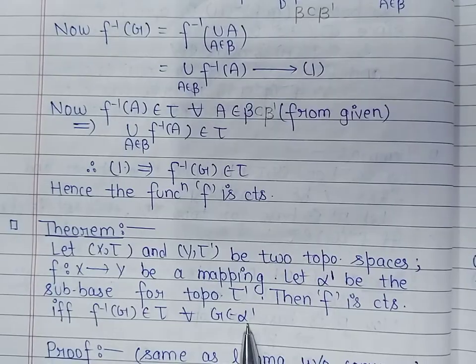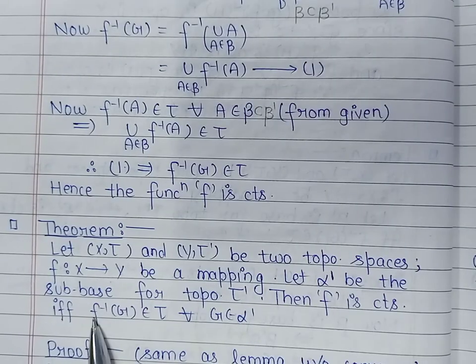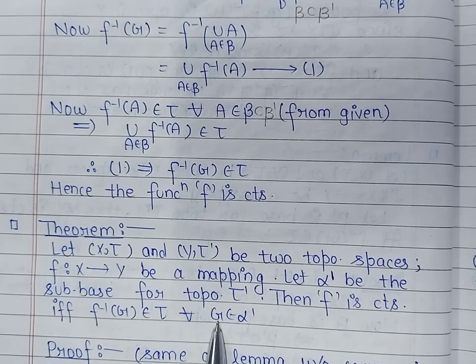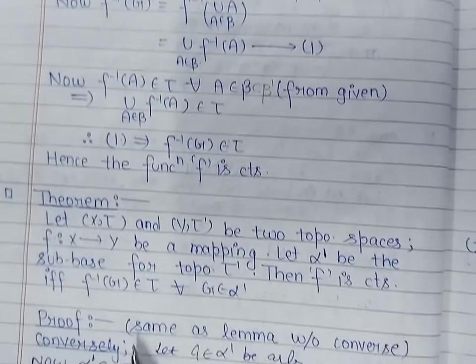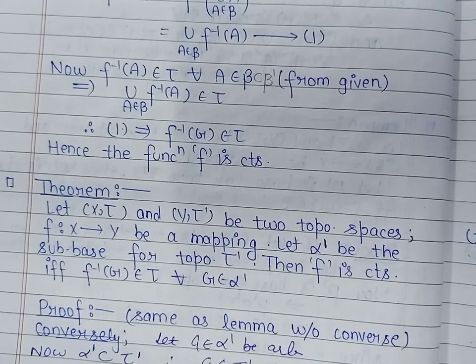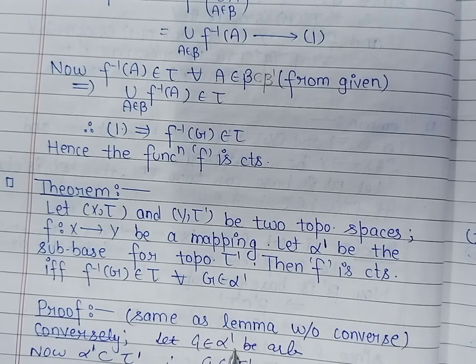Here alpha dash is subbase. It means the inverse image of every member of subbase is open in X. In the first part, let us take a member G belonging to alpha dash. This is an arbitrary member of subbase.